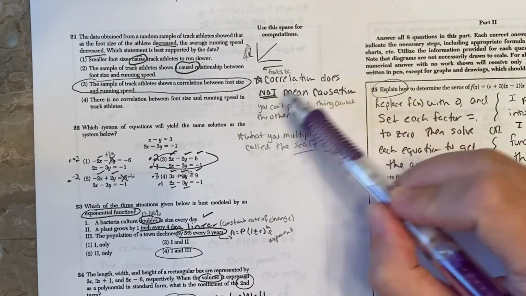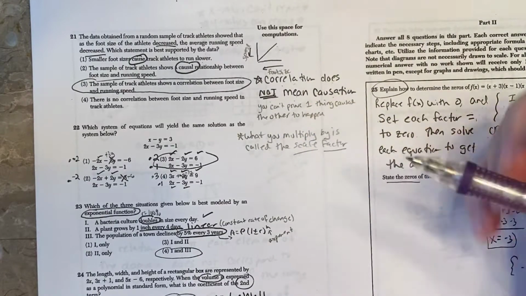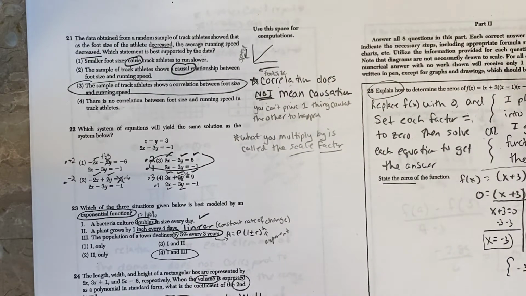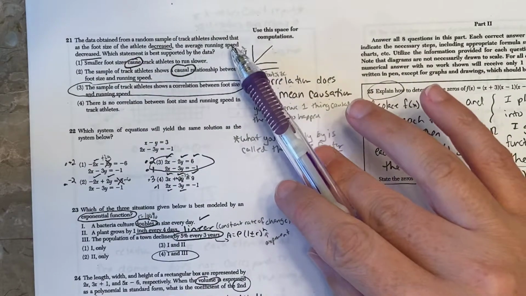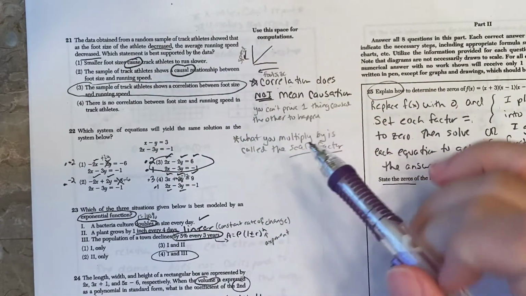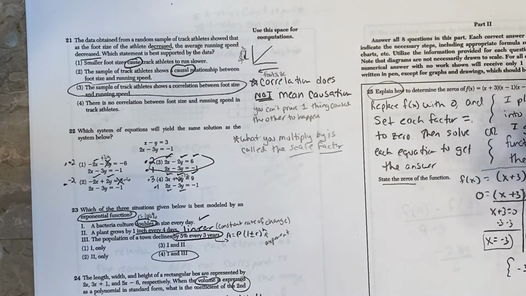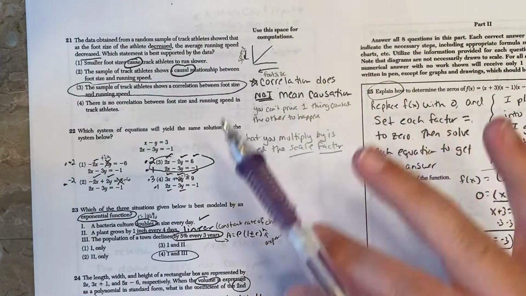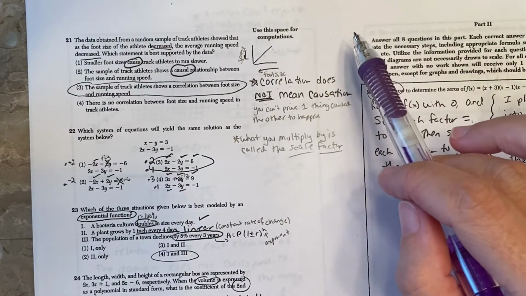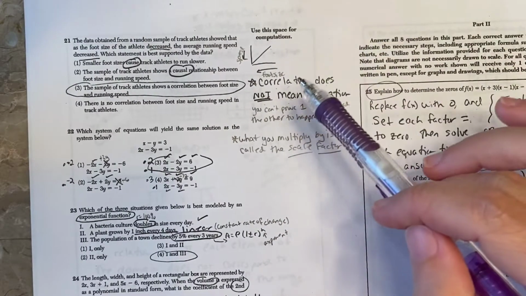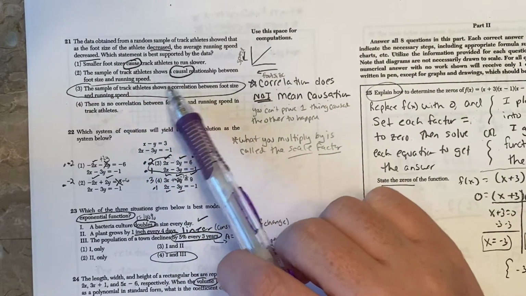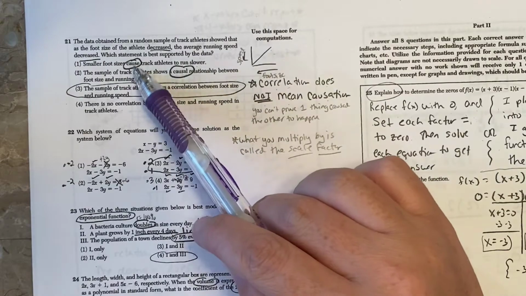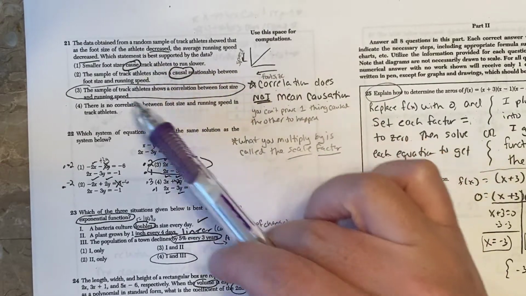Remember, correlation does not mean causation. You can't prove 100% that one thing is making something happen. So you can't prove that just because the foot size is smaller, then the speed is smaller. You could have someone that has a bigger foot size and the speed is small. So this is definitely not one causing the other. It just has a relationship. So that means correlation. So the sample of the track athletes shows a correlation. Okay, you're not picking anything that says causal, only a correlation.